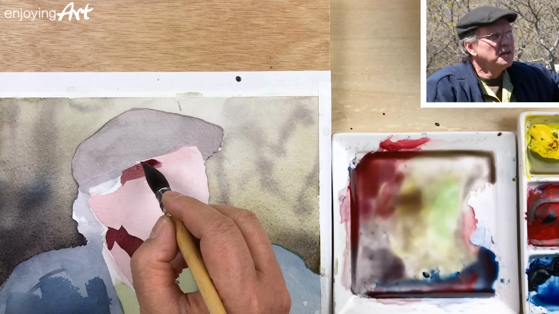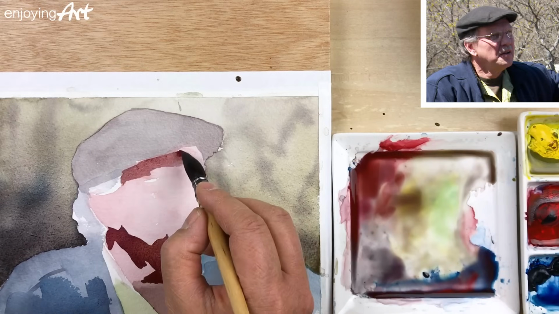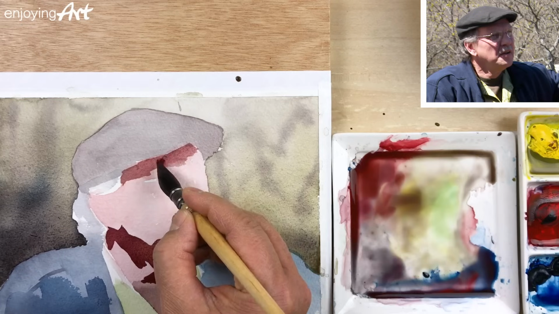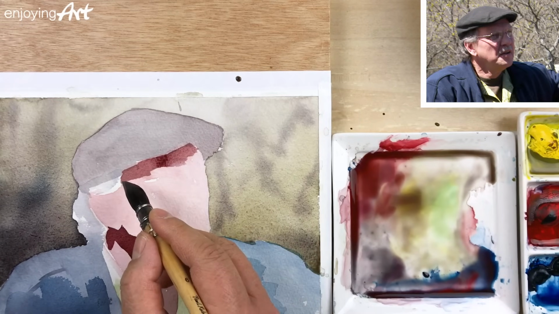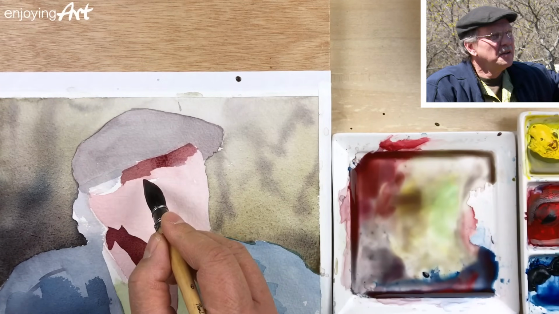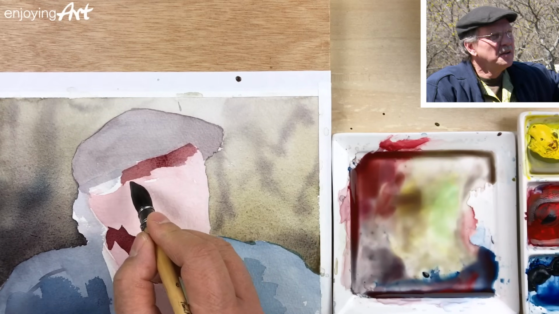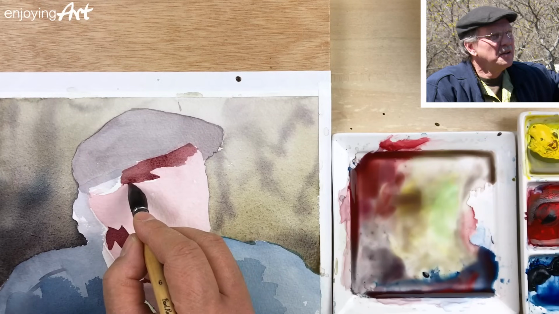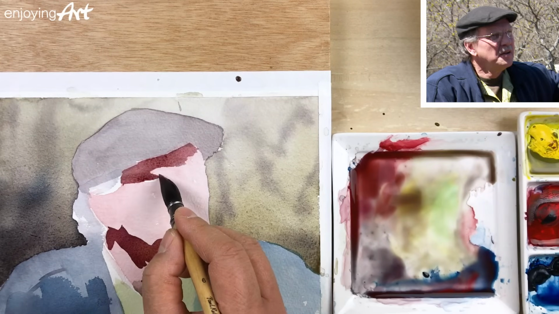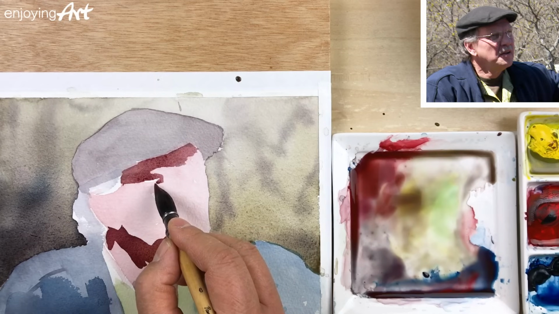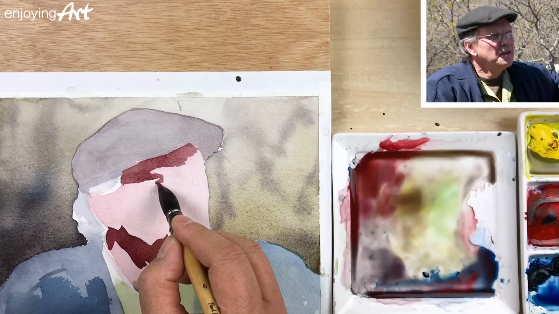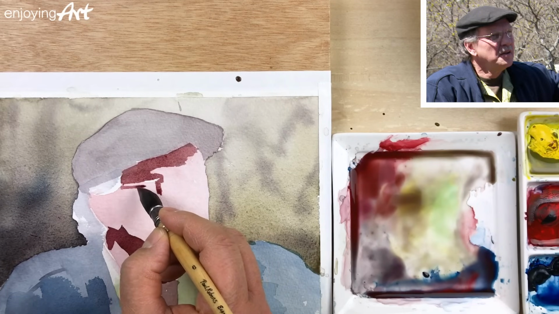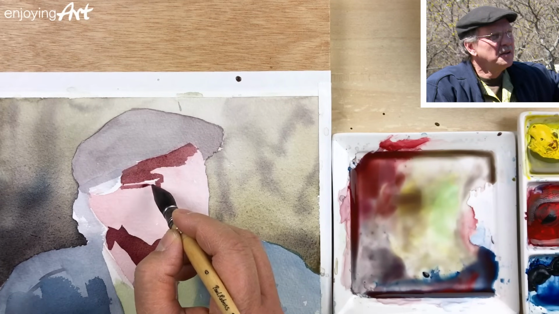Squint your eye. Okay, that's good. Let's see. That's the eyeglass arm coming over here. That's good. Okay, here. Looking for shapes. And underneath.